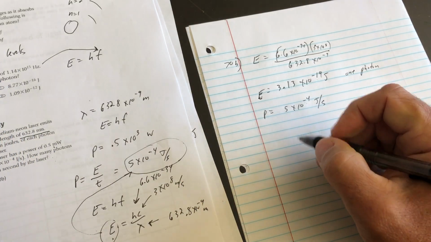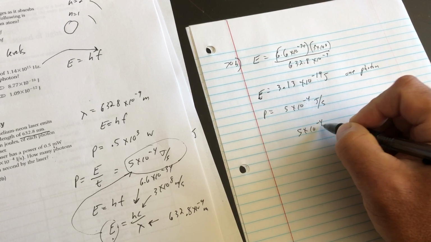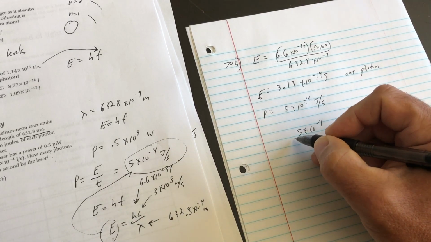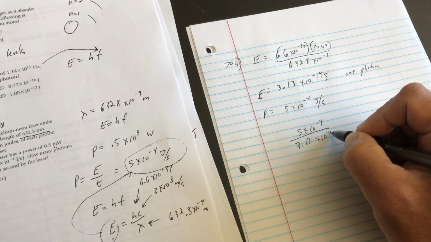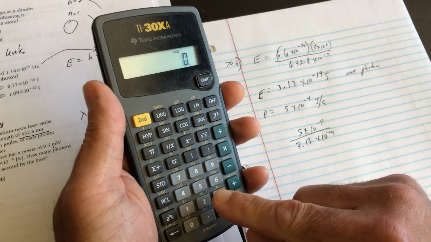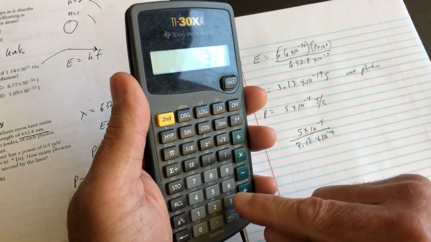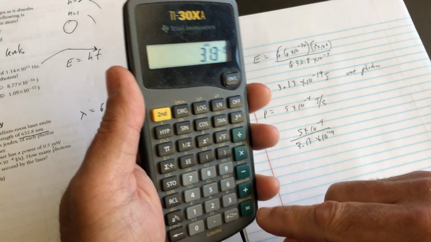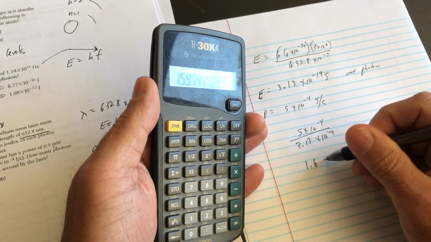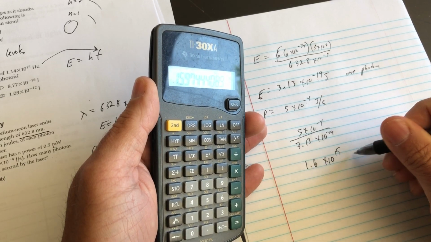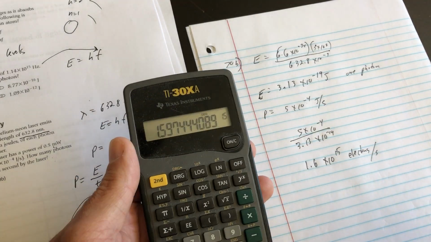Let's try this again. So I have 5 times 10 to the negative 4th as my total power. So I'm going to divide that by 3.13 times 10 to the negative 19th. So let's try that again. 5 times 10 to the negative 4th divided by 3.13 times 10 to the negative 19th equals, yeah, so I'm going to get 1.6 times 10 to the 15th photons every second.